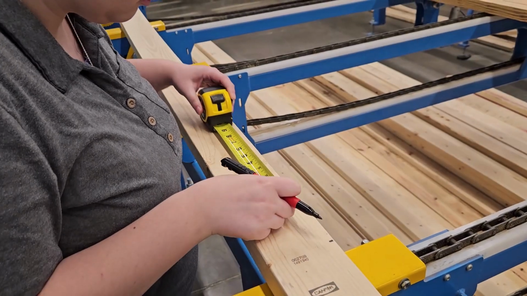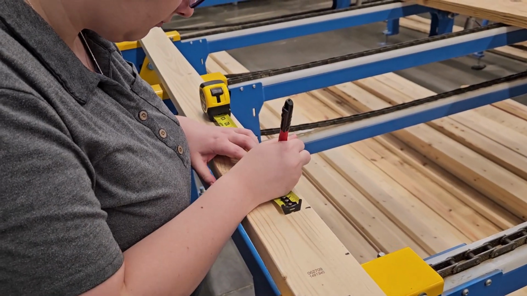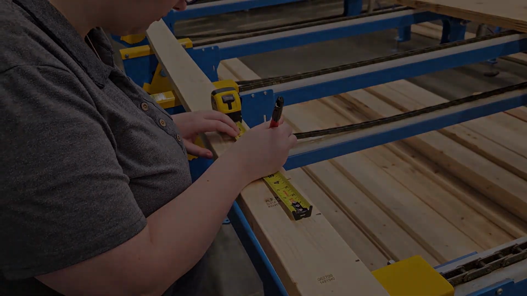Now that you have learned the basics of how to read and use your tape measure, you're ready to take on your next project.